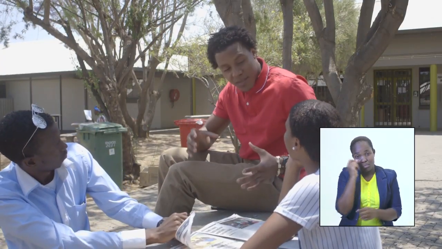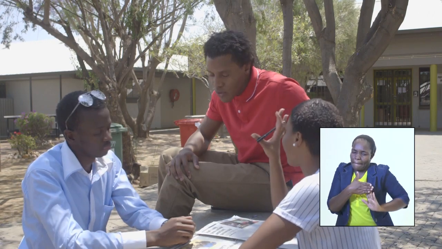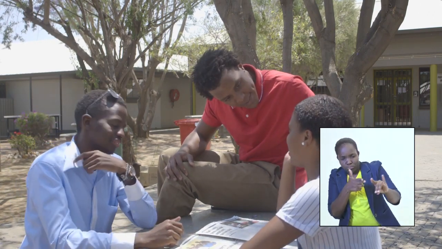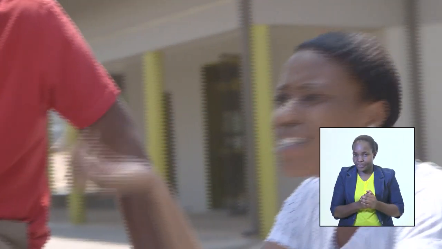I think the two of you are missing the point here. The whole point of conservation is to keep these animals in their natural habitats, like see them and leave them alone, not keep them in your gardens. Oh yes, Mervin, you have a point there. But this is where we have a conflict of interest.